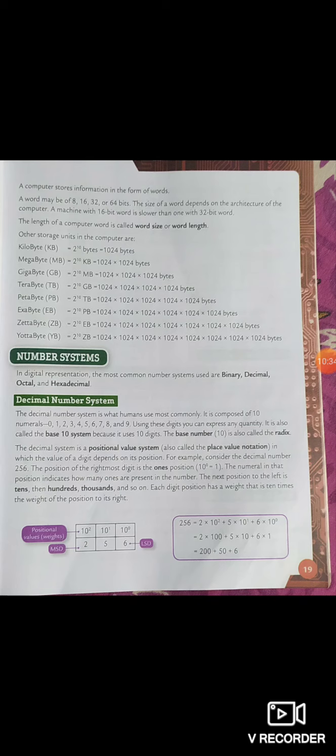So next is number system. In digital representation, the most common number systems used are binary, decimal, octal and hexadecimal. So we'll briefly discuss this.